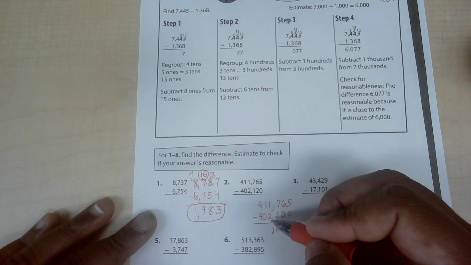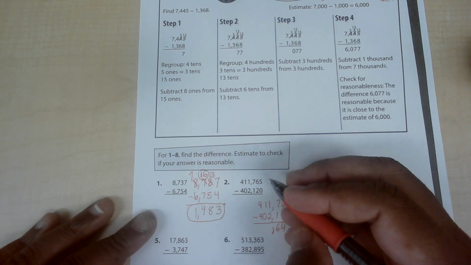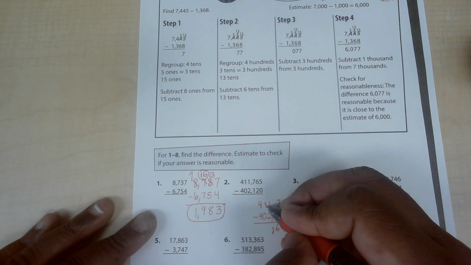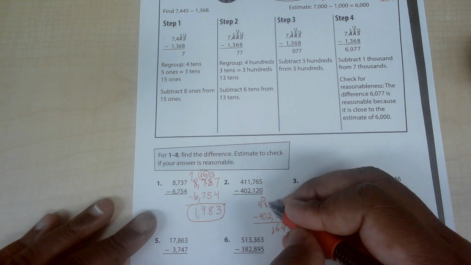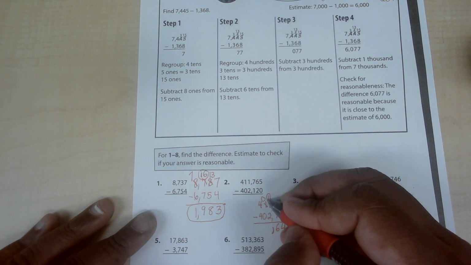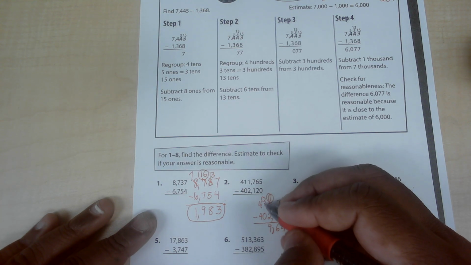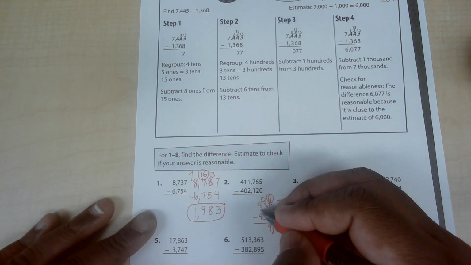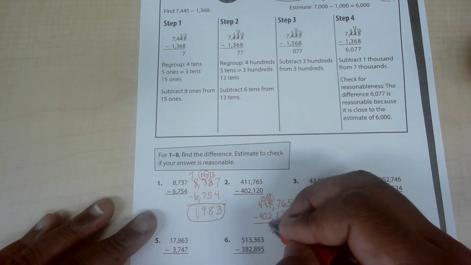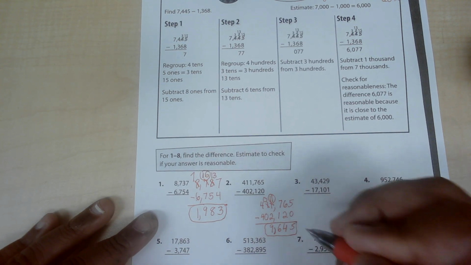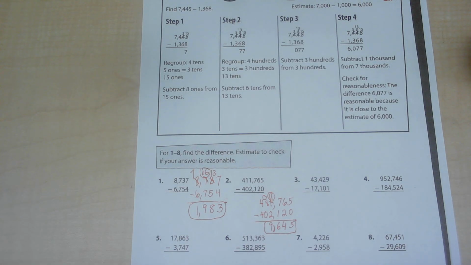Now we have 0 minus 1,000 minus 2,000. So we have to borrow from the 10,000s. So there's 0 left. And we add 10 more, and that makes 11. So 11 minus 2,000 is 9,000. 0 minus 0 is 0, and 4 minus 4 is 0, and we don't lead with zeros. So the answer is 9,645.